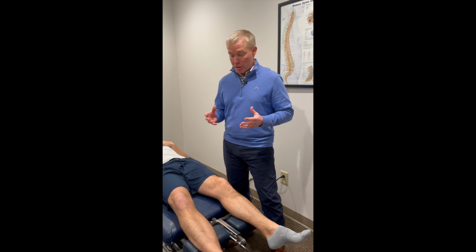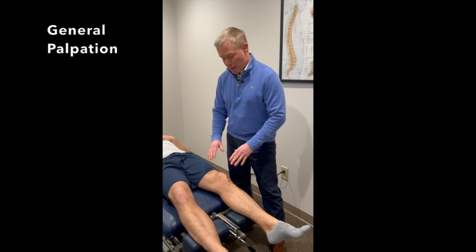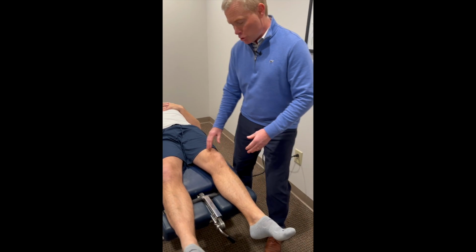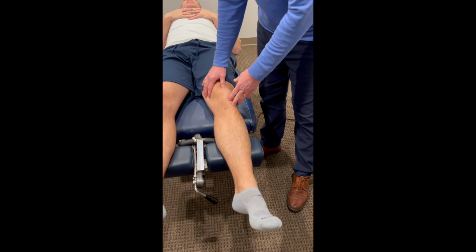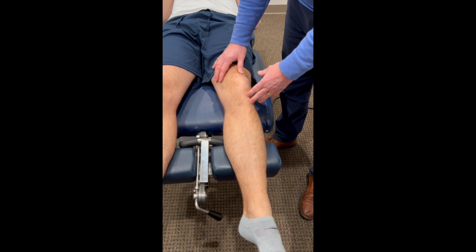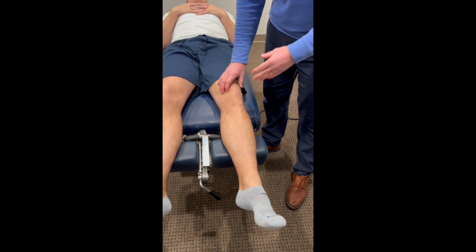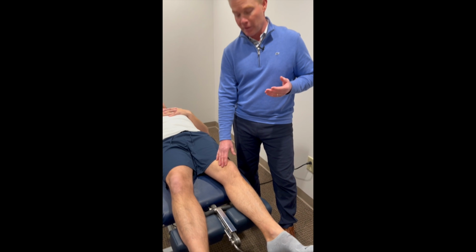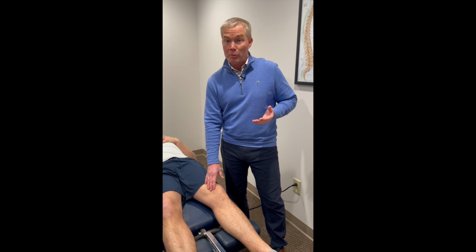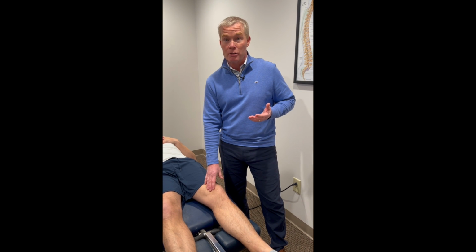The other thing that we'll want to do is general palpation of the knee. If we start in the front and think of it as a chain, we'll come down through the quadriceps, palpate the quadriceps tendon, is there any tenderness, palpate the parapatellar areas, which are going to be tender in the cases of somebody with patellofemoral pain syndrome, chondromalacia, osteoarthritis.